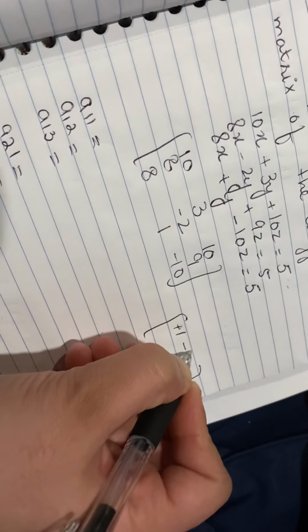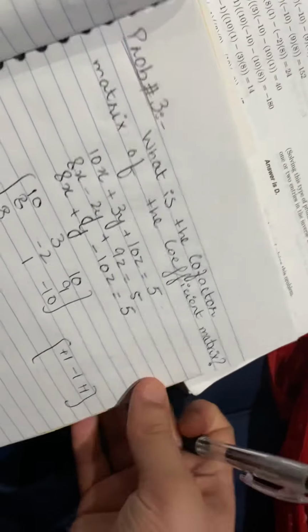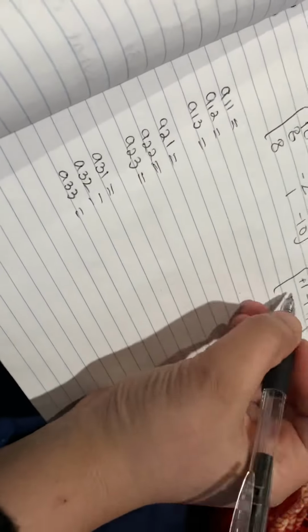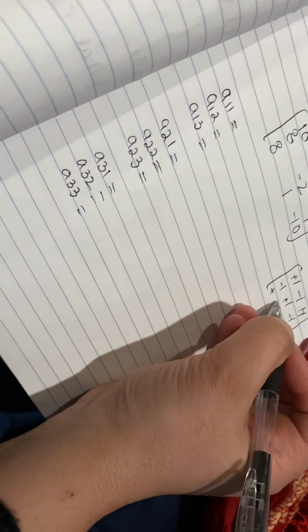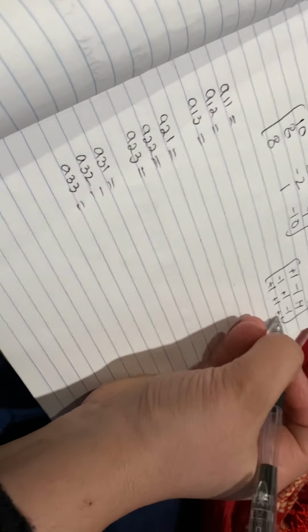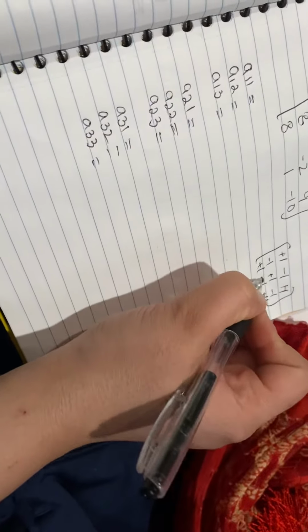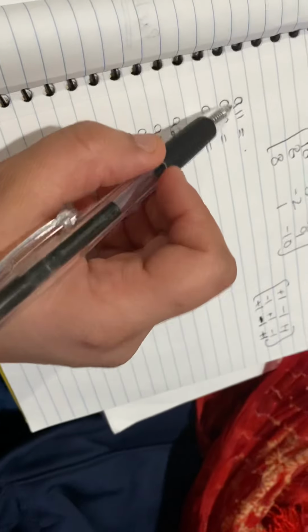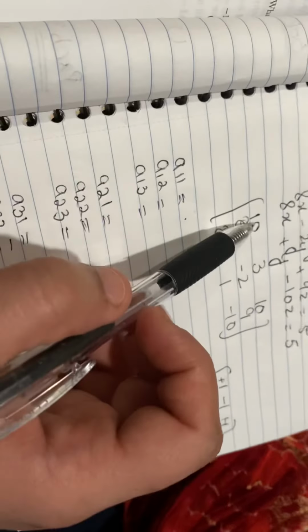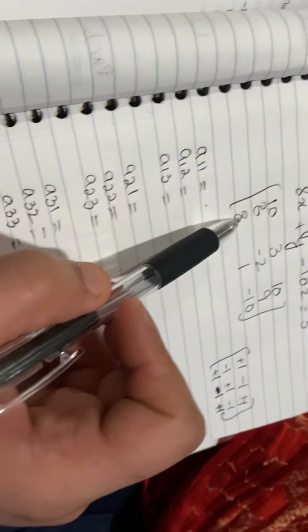+1 -1 +1, then -1 +1 -1, then +1 -1 +1. So for the A11, we have to skip row 1 and column 1.